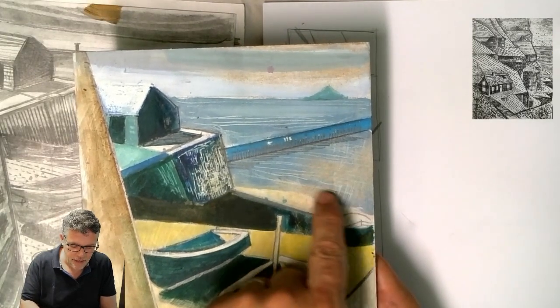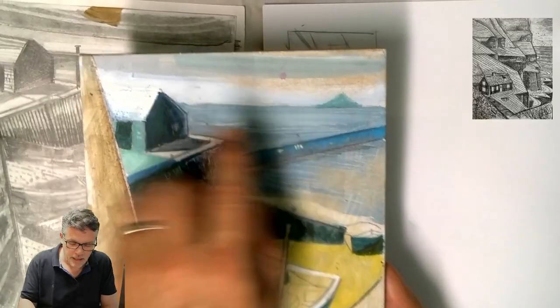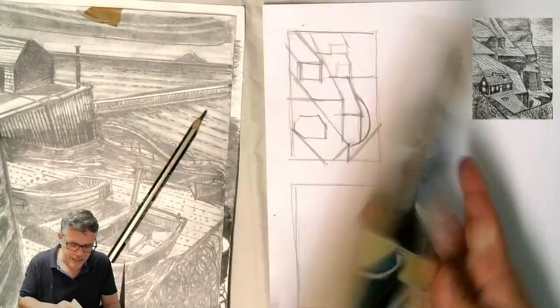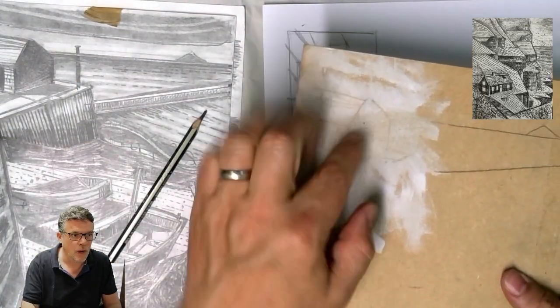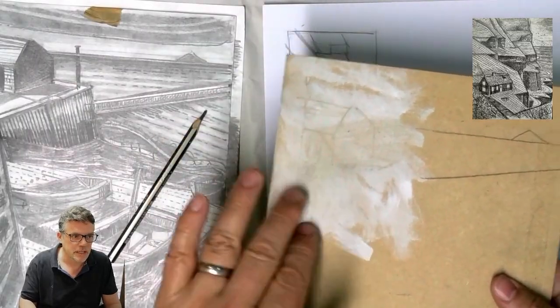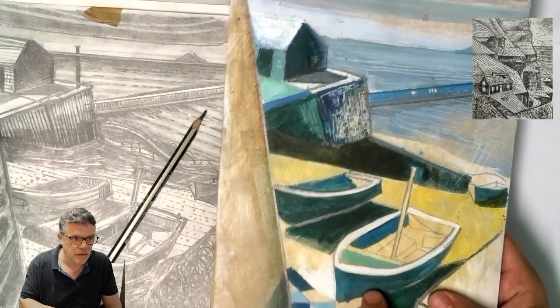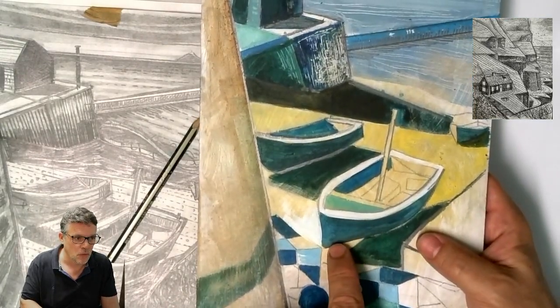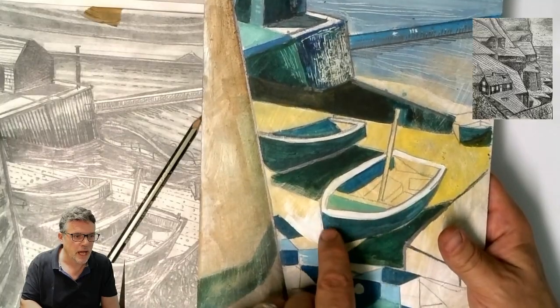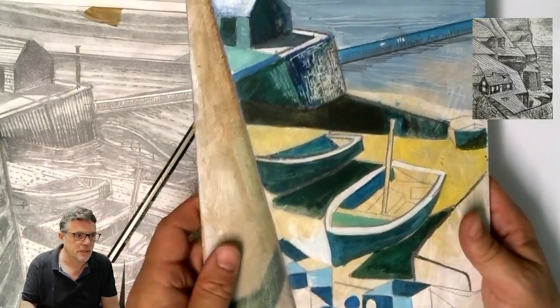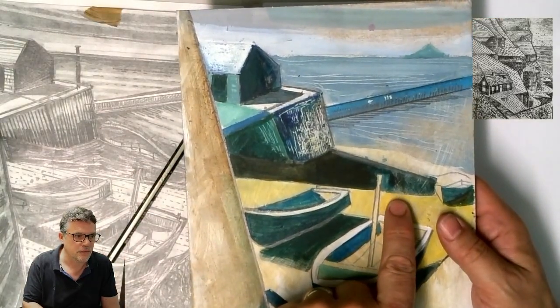And on some areas I've sanded back, but if you remember, I started off by painting it white, quite loosely and lightly to start that process of creating texture, and then I started to build in some more clean, accurate, if you like, shapes on there, and sanded back through them.